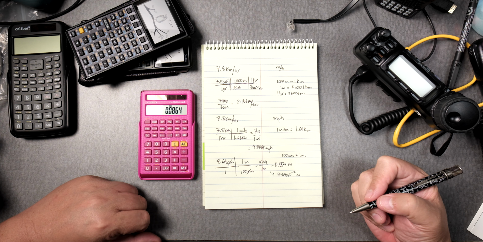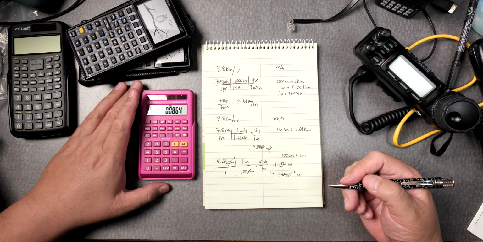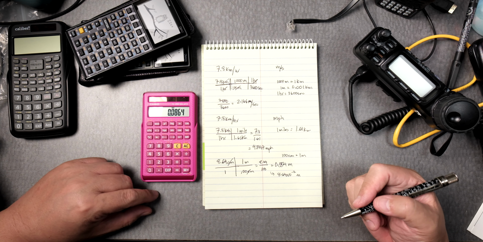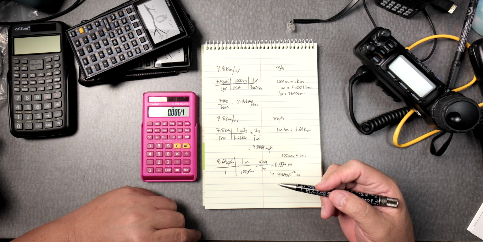Okay. So that's it. That's how we use the Casio fx-260 Solar 2 by setting up the problem so you can do it in your calculator.